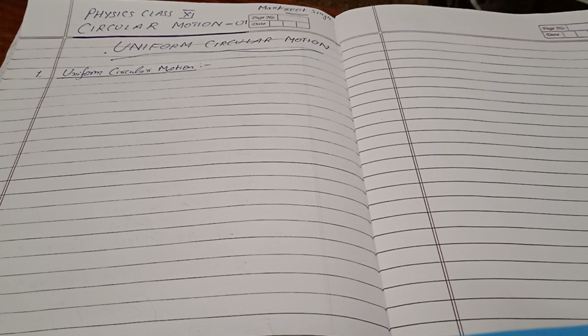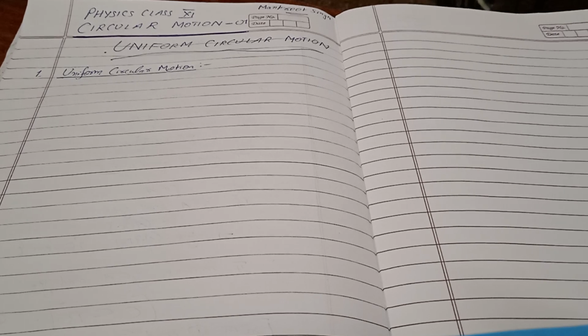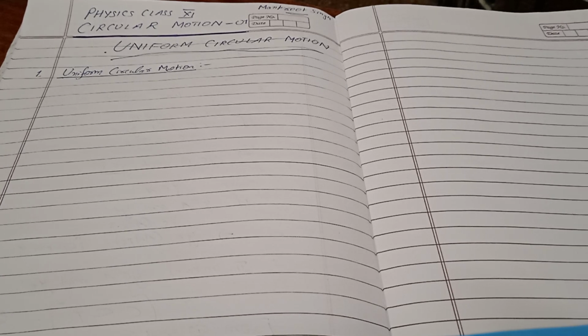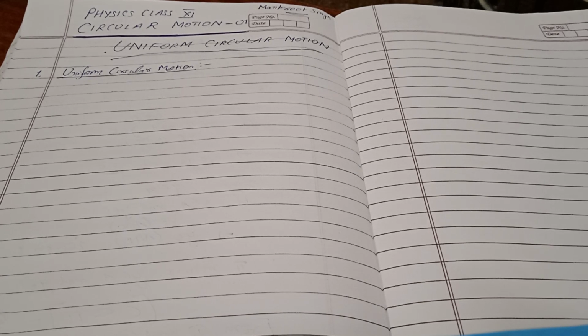I should suggest that you practice circular motion as a separate chapter. In many books available in markets, circular motion is described as a separate chapter because it has many topics, and those topics are divided into many chapters. So I would suggest you read circular motion as a separate unit, as a separate chapter. So circular motion has majorly four things.